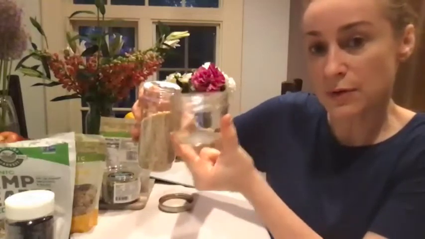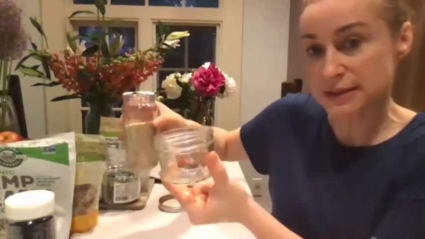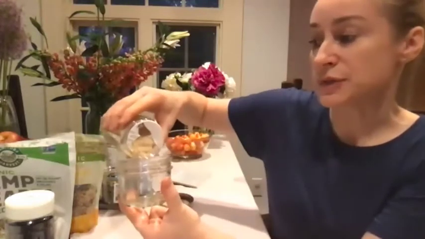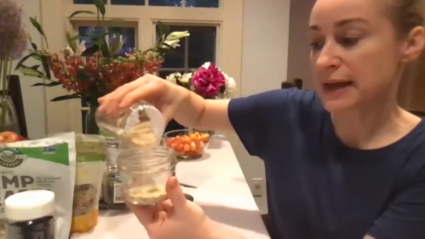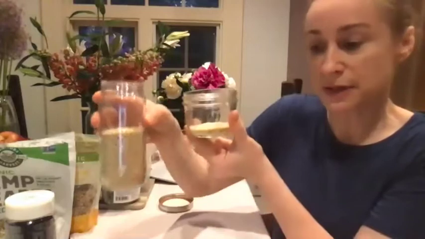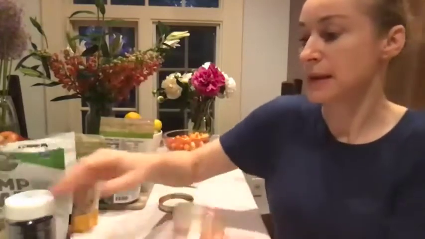So what we're promoting is that you fill this up with this nut and seed mixture. It's a smaller jar. You use a glass jar always. And you keep it in the refrigerator, and you just put this on a salad, like on your greens. So the first one I have are sesame seeds. So there's a few sesame seeds for you.